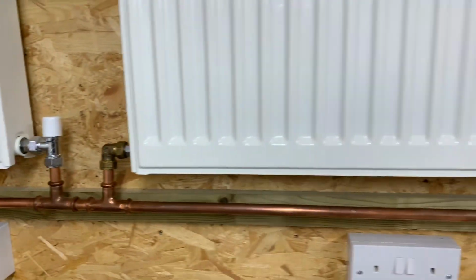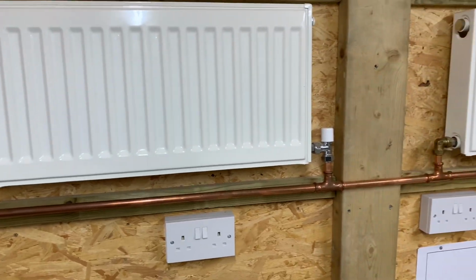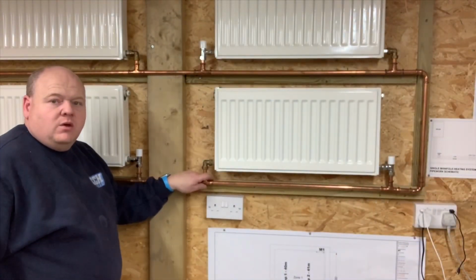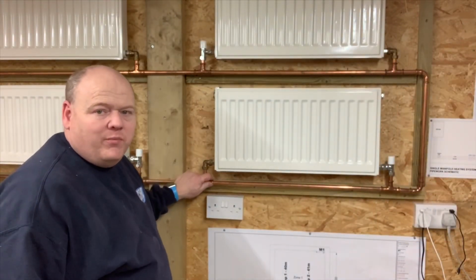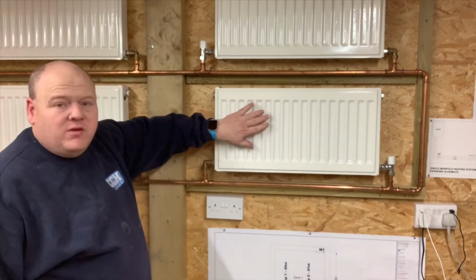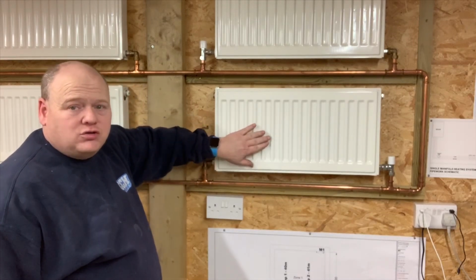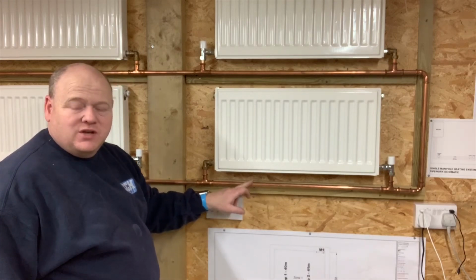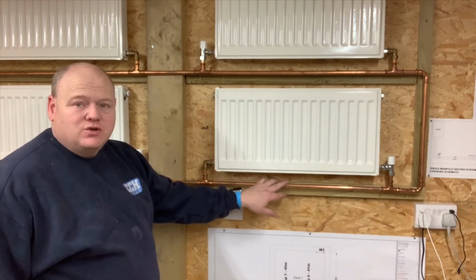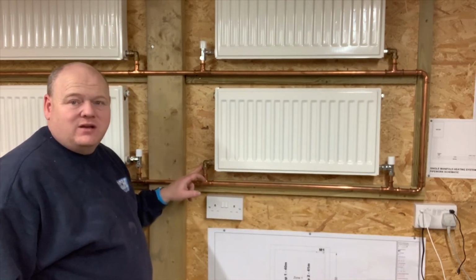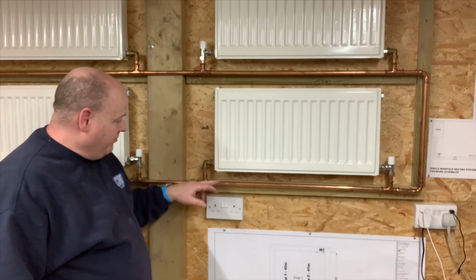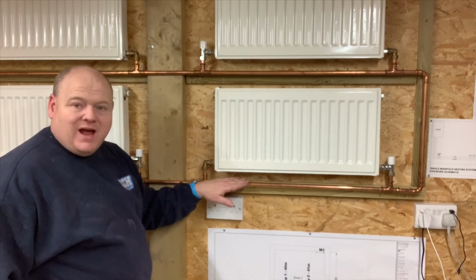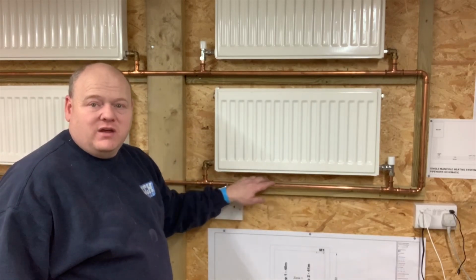What's important with a one pipe system, I'll just turn this round, is if you move a radiator or you alter part of the system, you need to make sure that you keep this circuit in place. So that rather than extend off the circuit, what you really need to do is actually extend the circuit, if that makes sense.